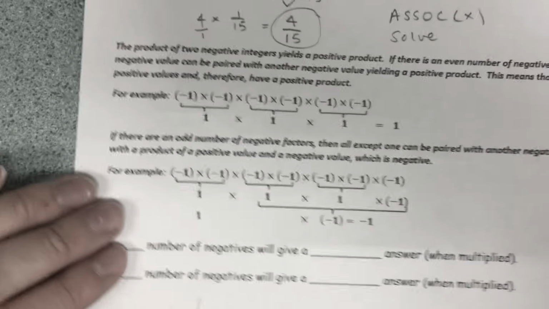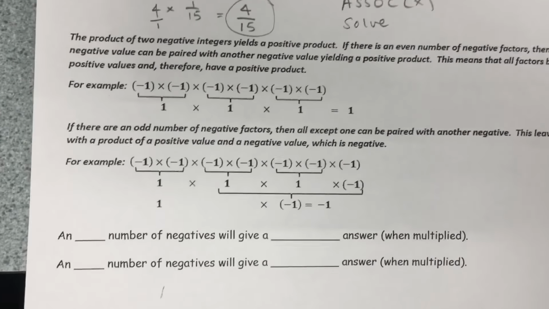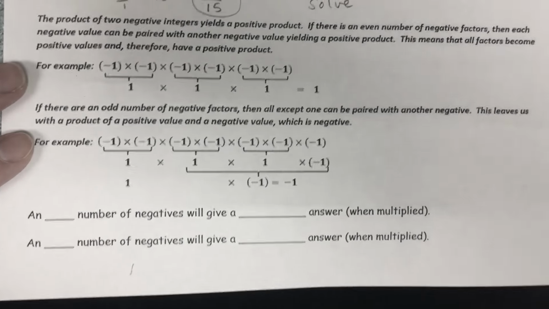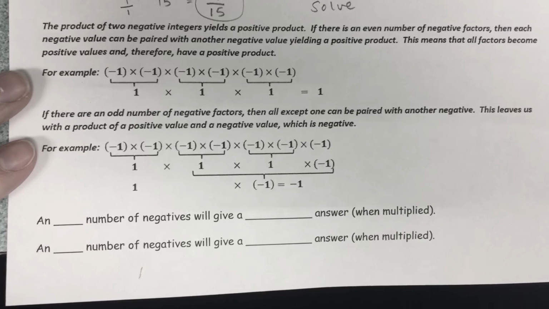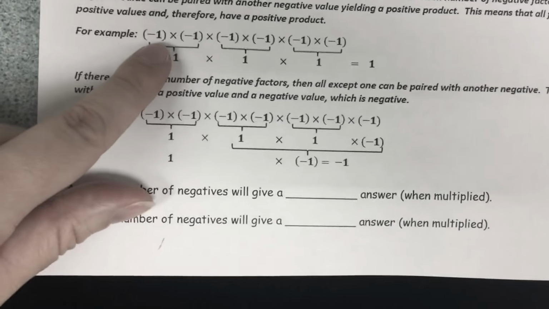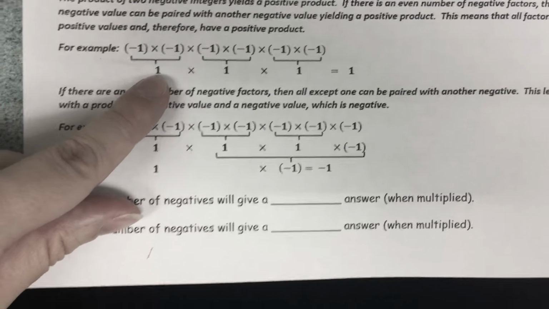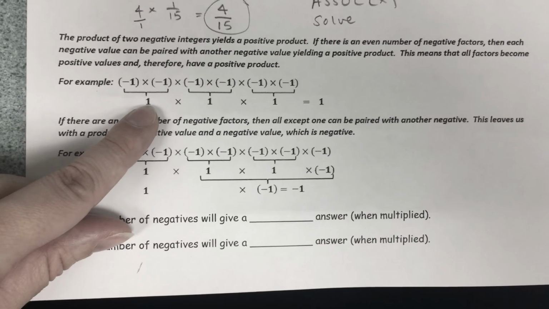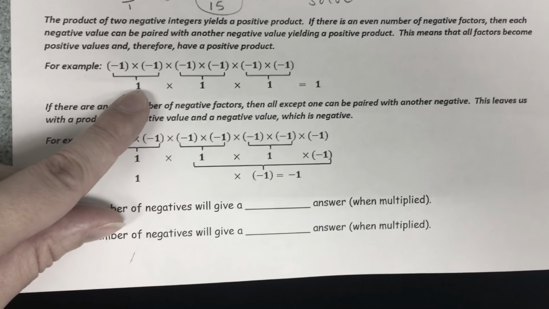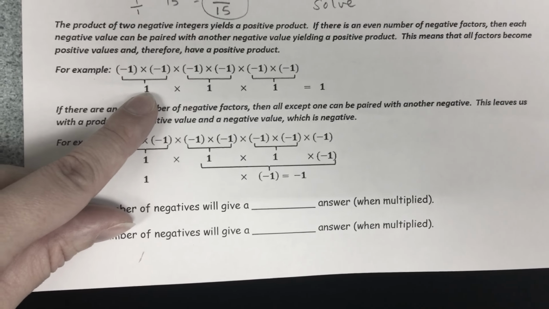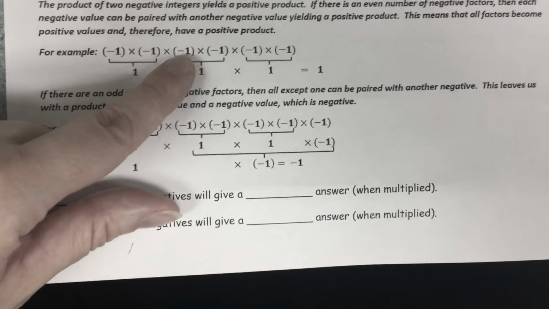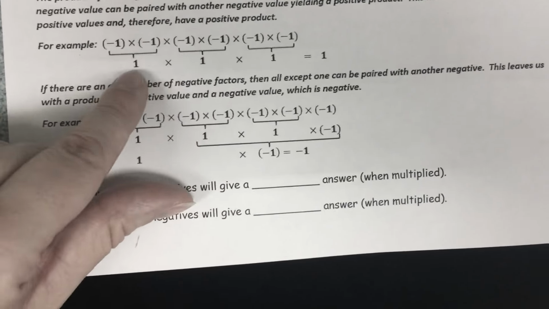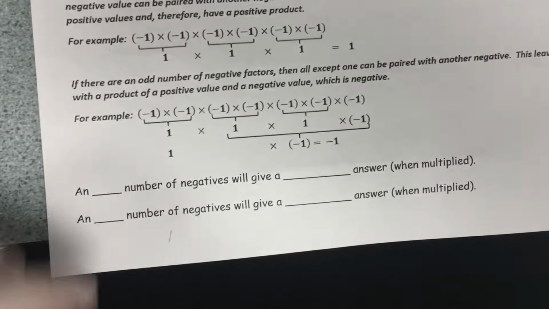All right, what you will see down here is one more thing to think about. The product of two negative integers yields a positive product. Well, we learned that. Think about it. Negative 1 times negative 1 was 1. So if I have an even number of negative factors, then each negative value can be paired with another negative value, yielding a positive product. So if I have another negative 1 times negative 1, well, that makes it a positive 1. Positive 1 times positive 1 is positive.